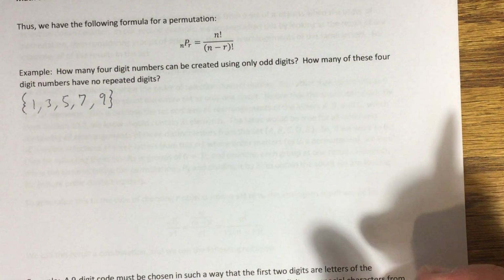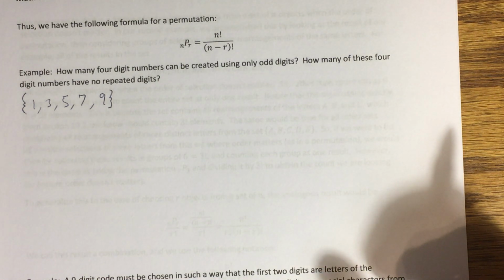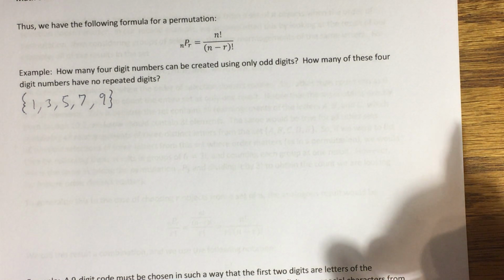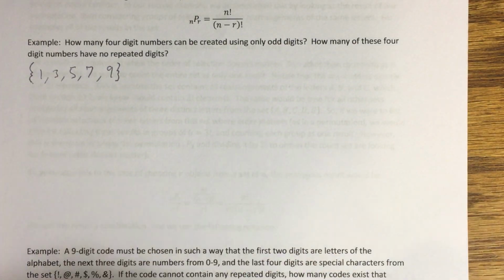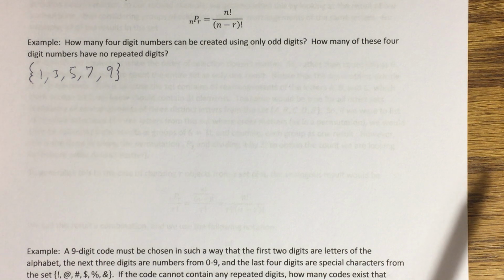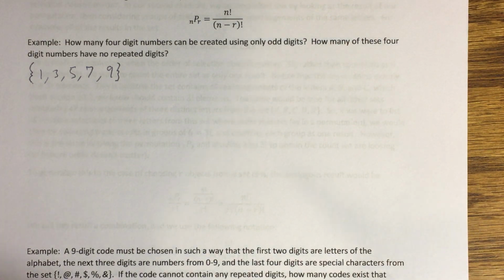Well, one 4-digit number that uses only odd digits is the number 1111. That's 4 ones. In that case, I'm allowing myself to use the same digit multiple times. So this doesn't fit the description of a permutation quite yet, because permutations and combinations, we haven't talked about combinations yet, both assume that we're doing a selection process without replacement. And this first question is with replacement. So we use the fundamental counting principle for the first part.